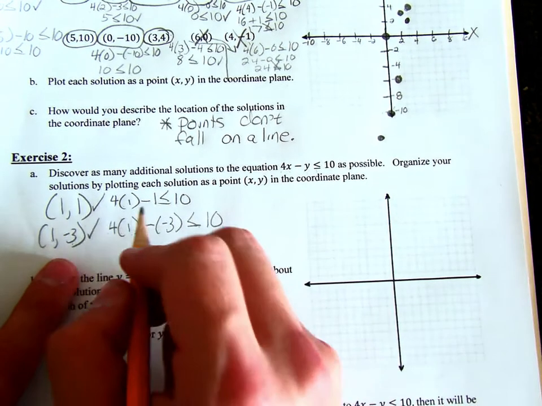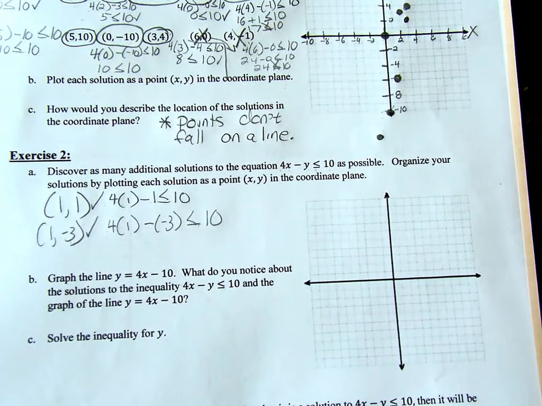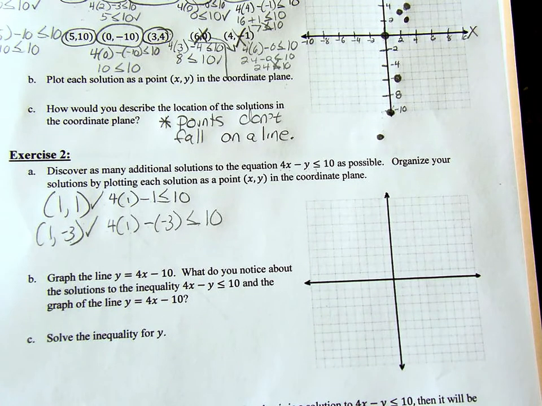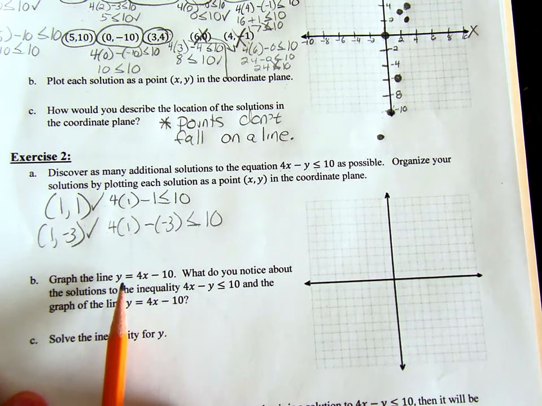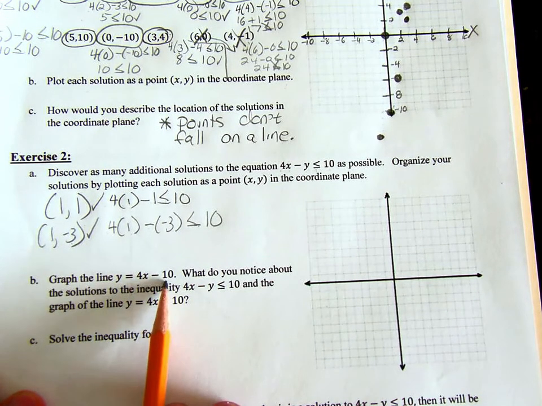So that's another one that will work. And we could pick as many other points as we want to. We just have to keep doing the guess and check. So for part B, they want us to graph the line y is equal to 4x minus 10.